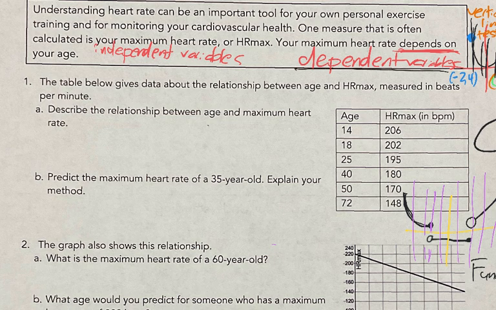The max heart rate. So HR max would be our dependent variable. And then what would be our independent variable? Age. So the dependent variable is your maximum heart rate. The independent variable is the age.